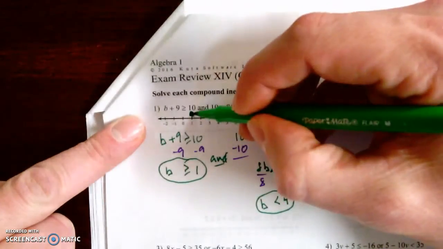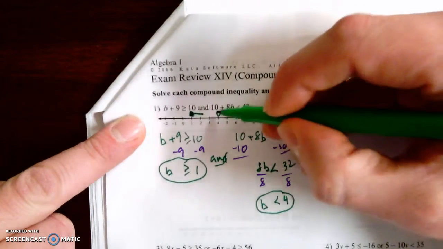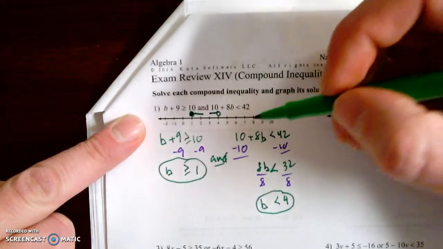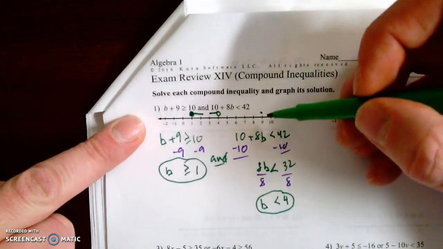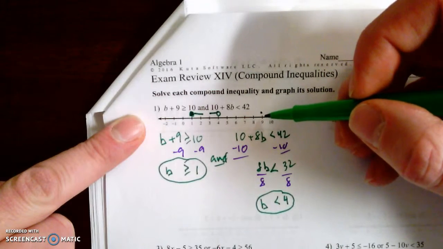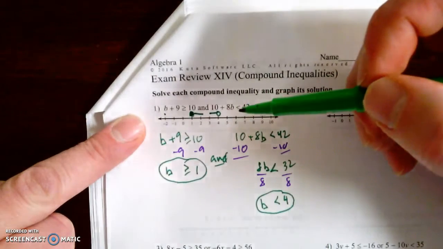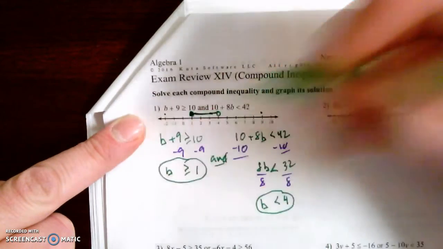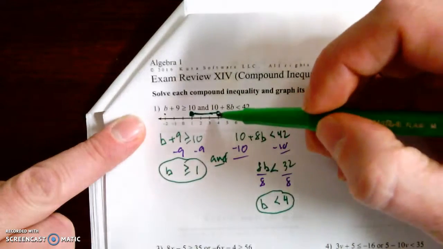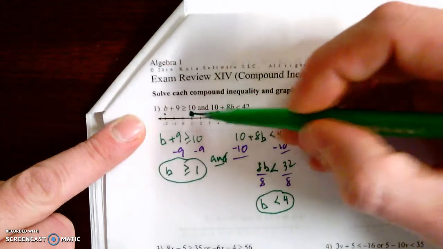So it has to be bigger than 1, and it also has to be less than 4. If I pick a number over here, it would be bigger than 1, but it wouldn't be less than 4. If I pick a number down here, it would be less than 4, but not bigger than 1. So the only numbers that make this true are the numbers that are both less than 4 and also greater than or equal to 1, or everything in between.